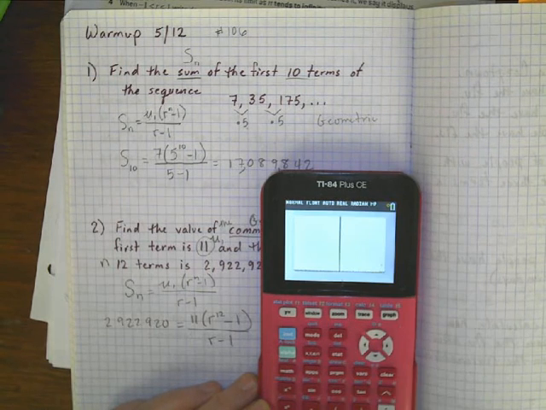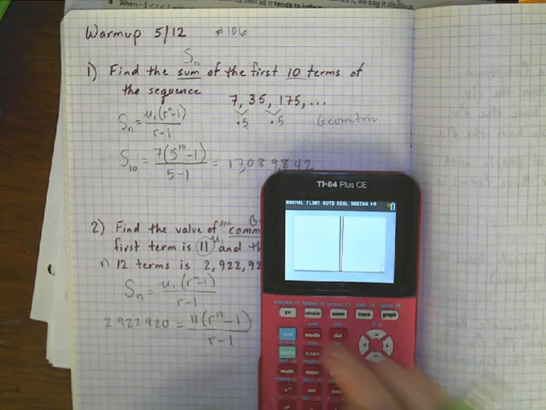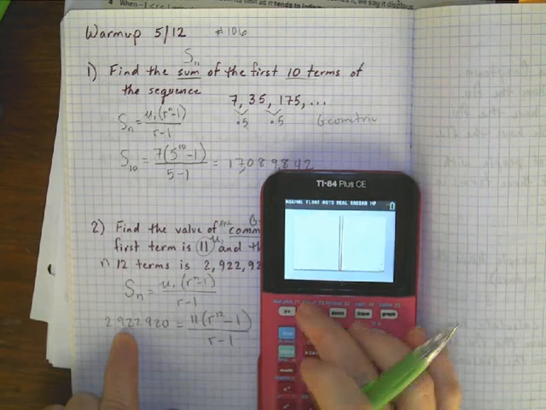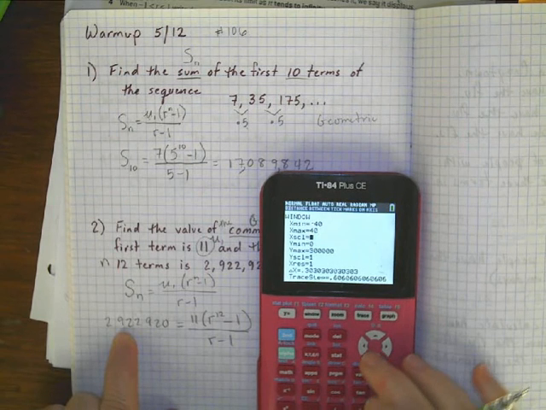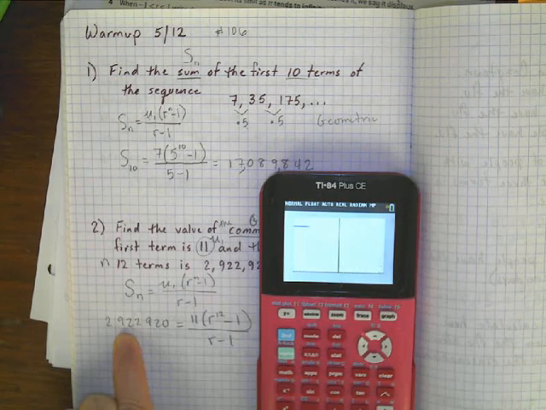Let's graph it. You can already see that I kind of did something crazy with my window, but not crazy enough. I know that y equals 2,922,000. So on my window, I need to make sure that my y value goes up past this. So let's do 3,500,000. Let's try that. Aha, now I can see it.